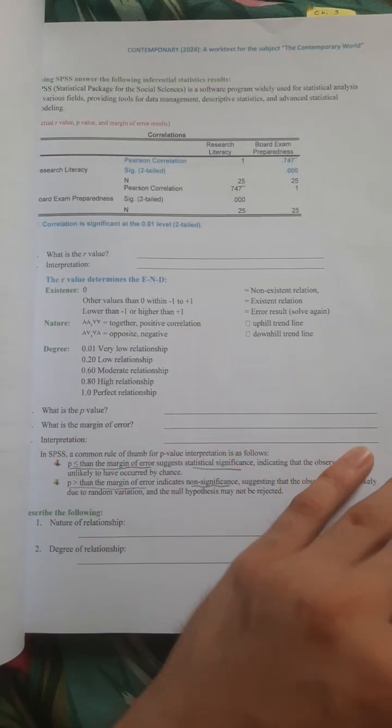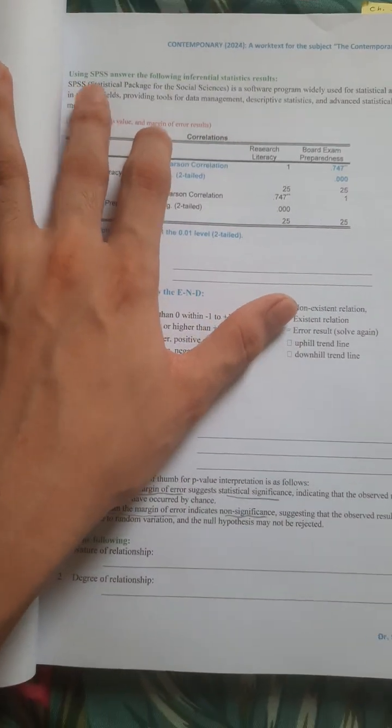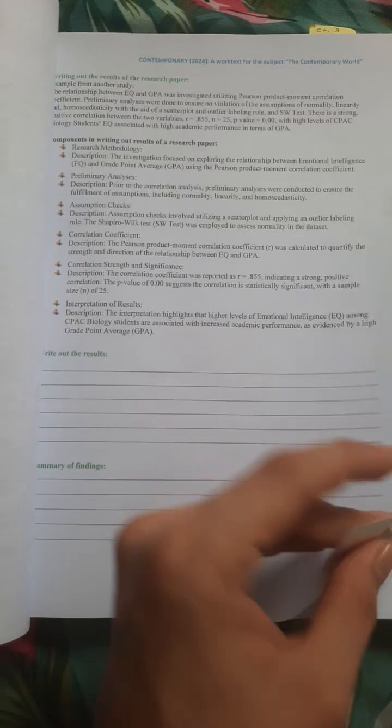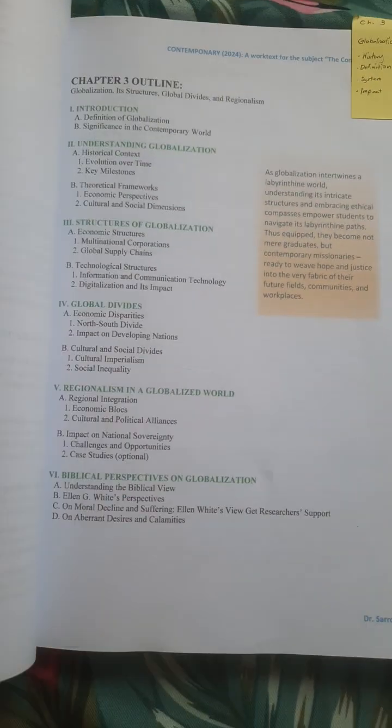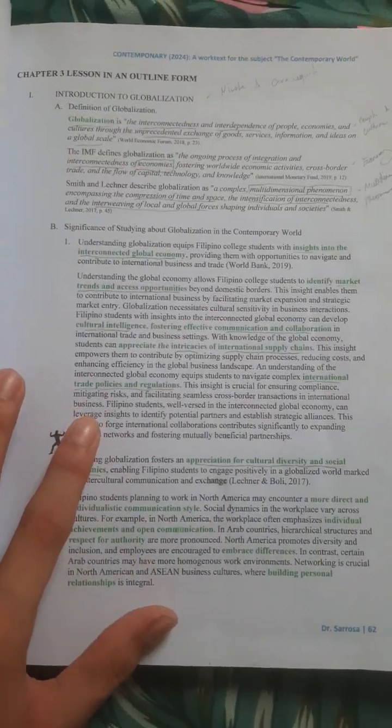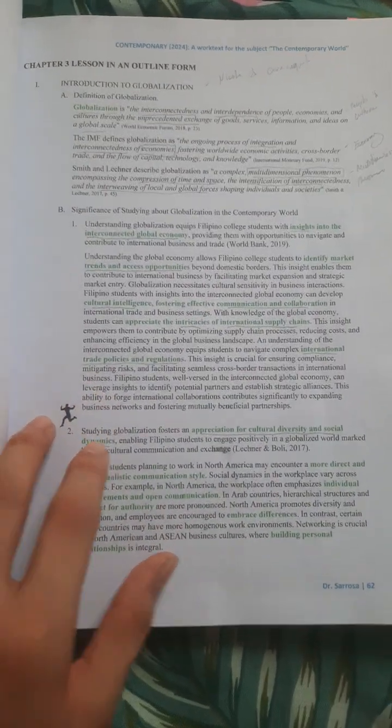We have different tests for that. We also have SPSS, or Statistical Package for Social Sciences, which is used to analyze the data that you have gathered for your research. There's so much more to discuss here, but I don't have much time, so I'll be going on to Chapter 3. Chapter 3 talks about globalization, its definition, history, and so much more.